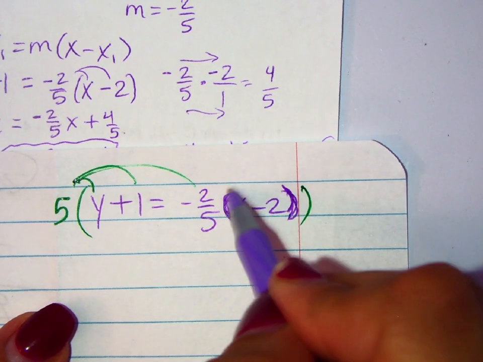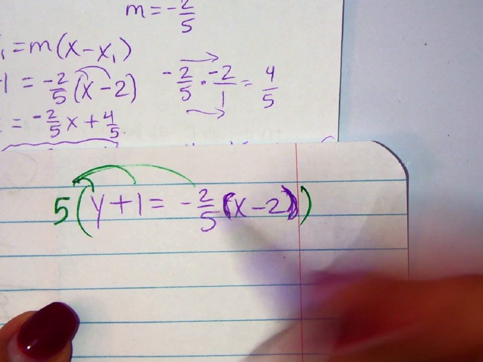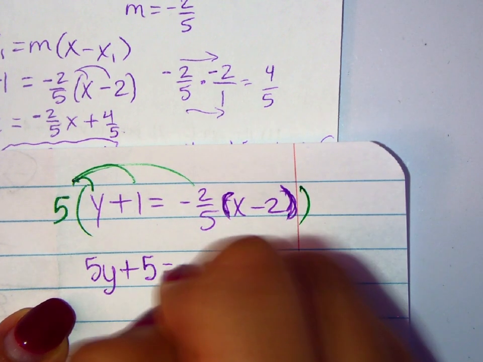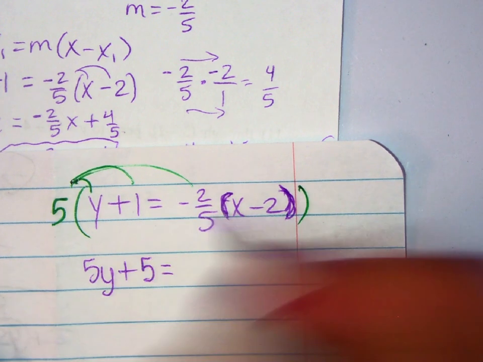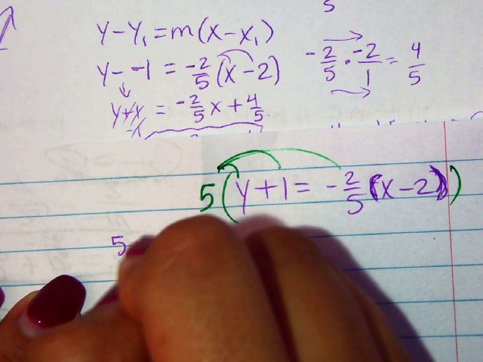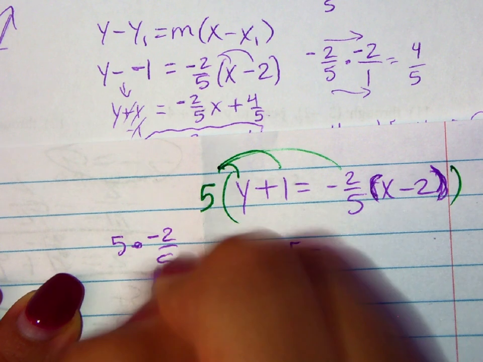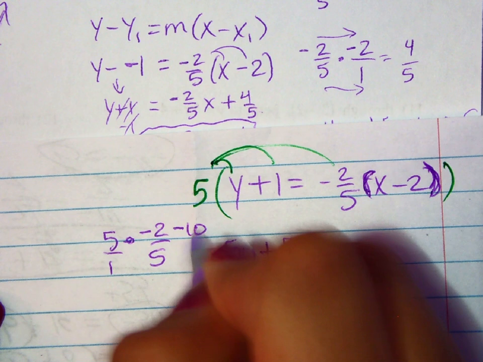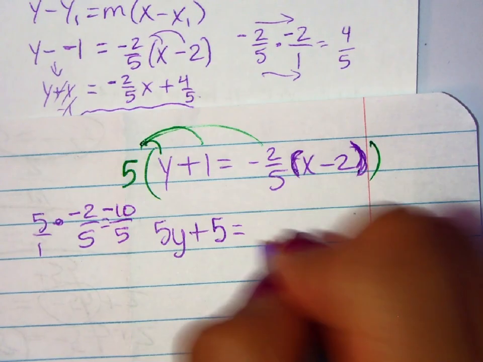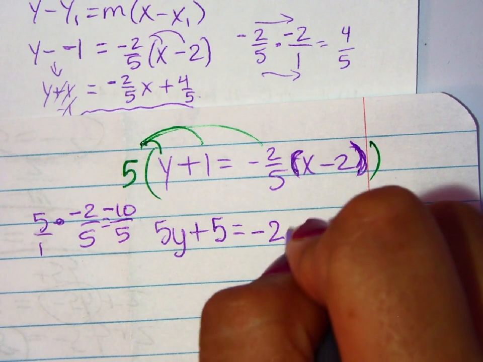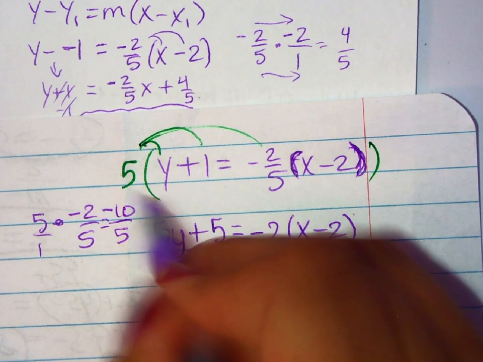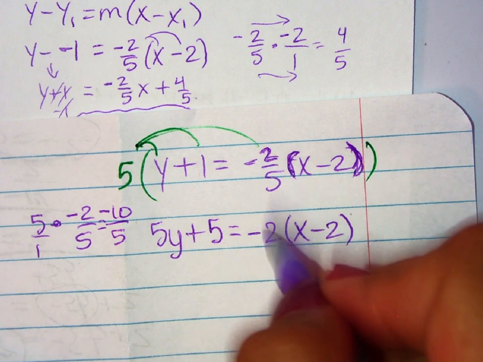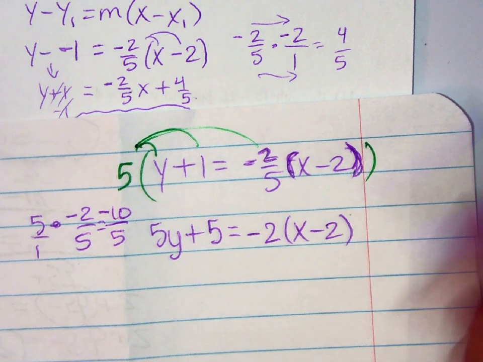So instead of multiplying it in, we're getting rid of the fraction. So we're going to have 5y plus 5 equals, and then 5 times negative 2/5. The whole point of that is to get rid of the fraction. So this will give you like negative 10 over 5, which results in negative 2. And again, that's the shortcut of getting rid of a fraction so you can keep the numerator as the answer. So notice we got negative 2 as the answer.